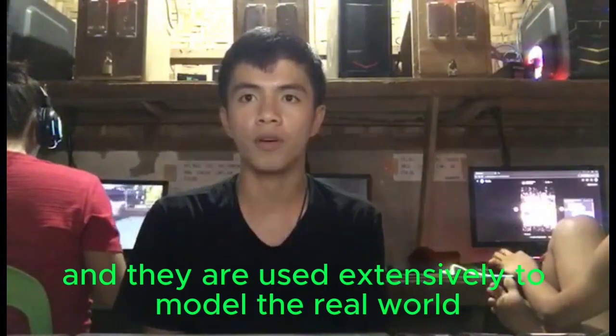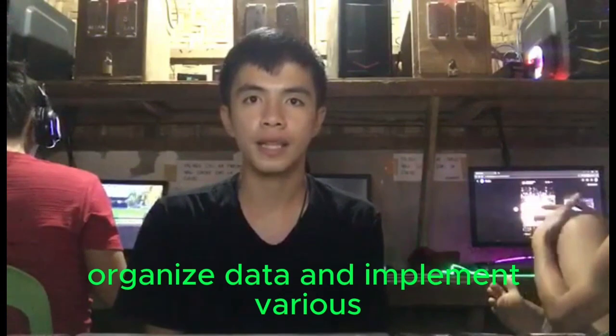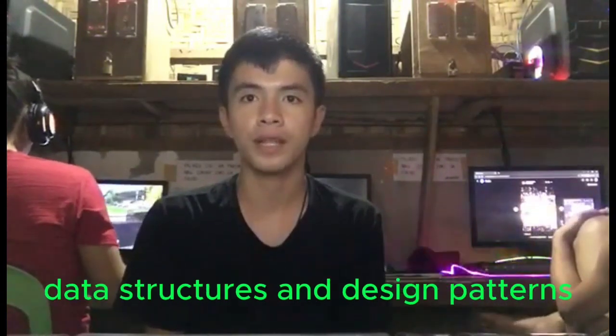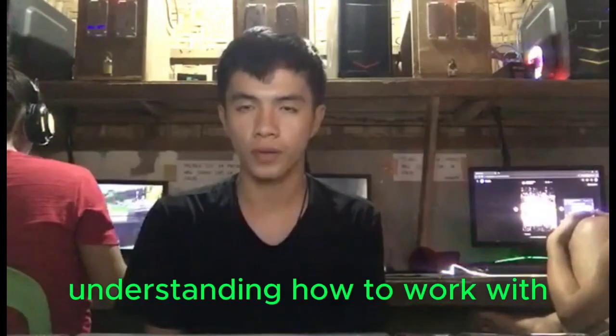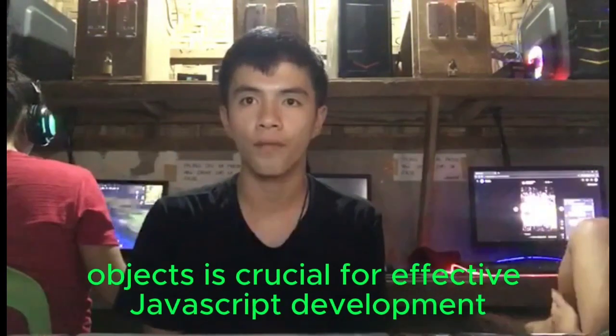Objects play a central role in JavaScript, and they are used extensively to model real-world entities, organize data, and implement various data structures and design patterns. Understanding how to work with objects is crucial for effective JavaScript development.